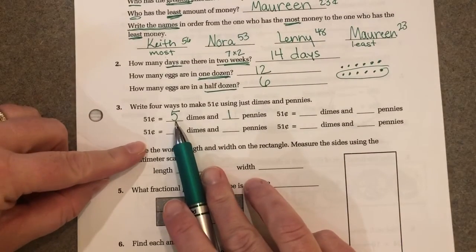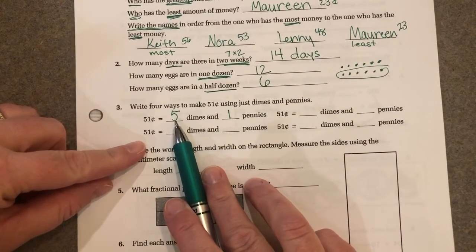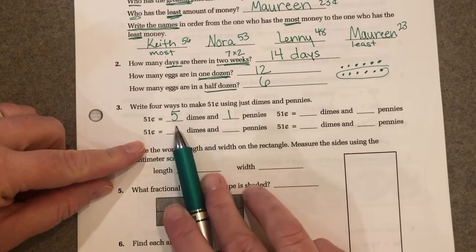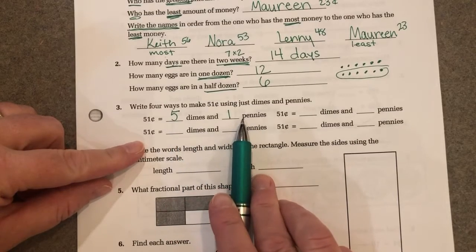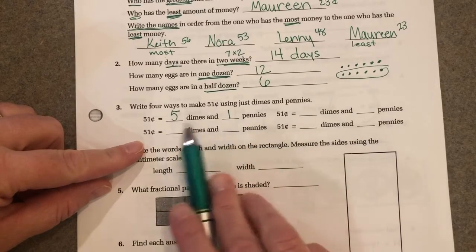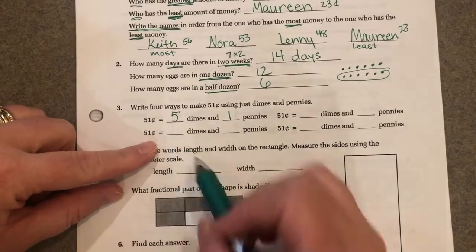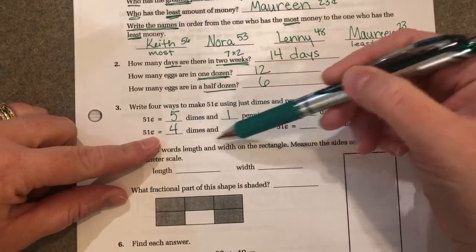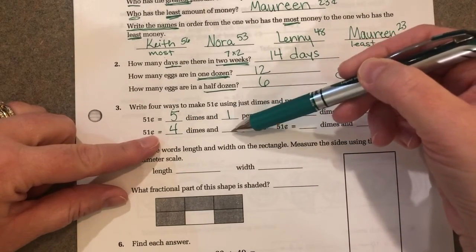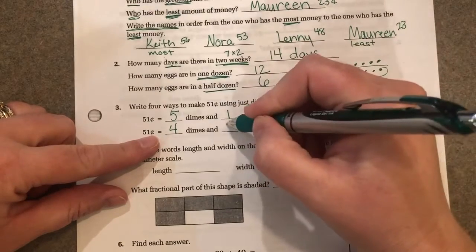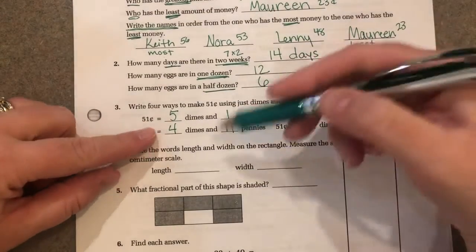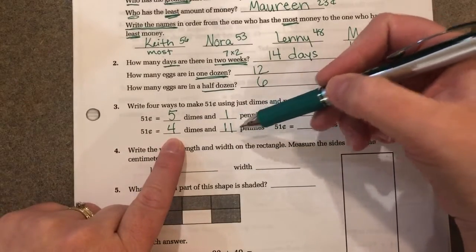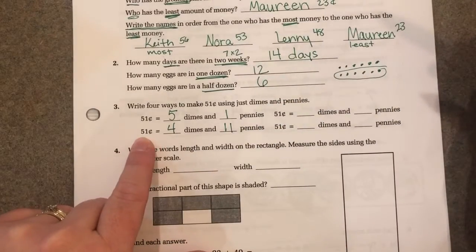Now we can trade a group of dimes. We can trade 1 dime for a group of pennies, right? So 1 dime trades for 10 pennies. So we take 1 dime off of here, and now we have 4 dimes, and we trade them for 10 pennies. So it's 1 plus 10 more is 11 pennies, right? If we add this up, 40, because 4 dimes is worth 40, plus 11, we should still get 51.